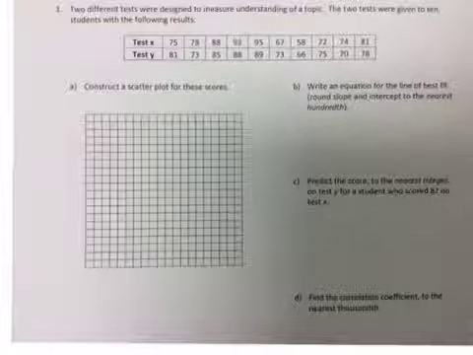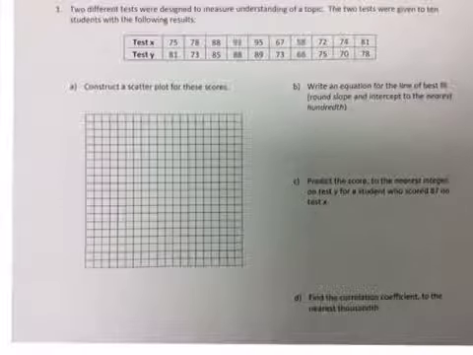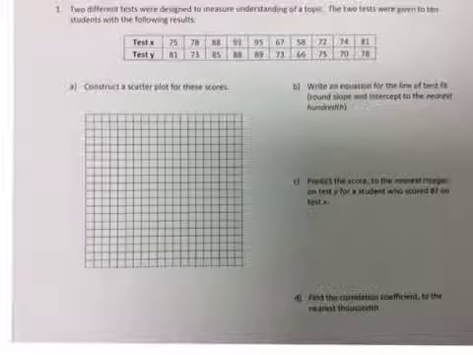Okay, so now let's take a look at an example of a scatter plot. And we are going to be asked to find the correlation coefficient. So if you did not turn the diagnostics on your calculator already, please rewind and do so. Okay, so it says here, 2 different tests were designed to measure the understanding of a topic. The 2 tests were given to 10 students with the following results. So test X and test Y. Letter A wants us to construct a scatter plot for these scores.